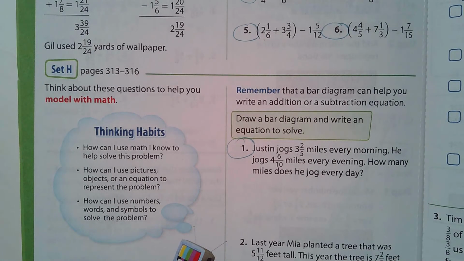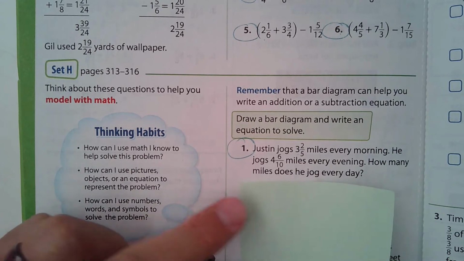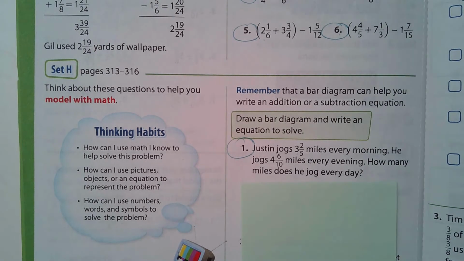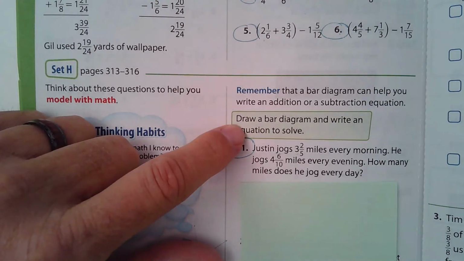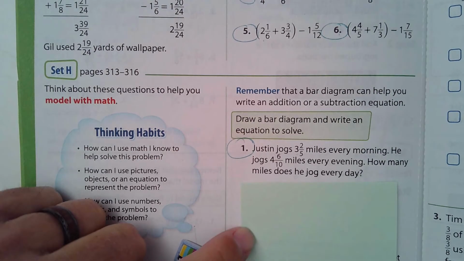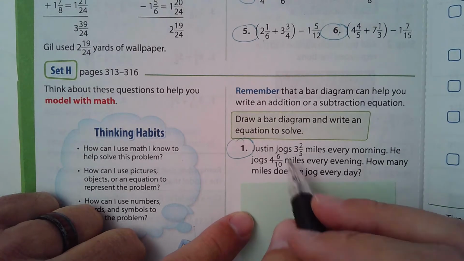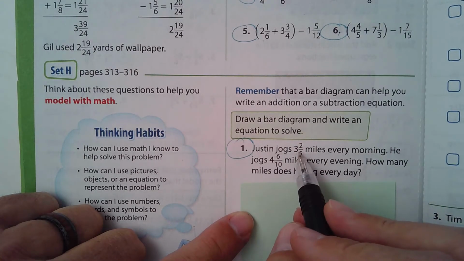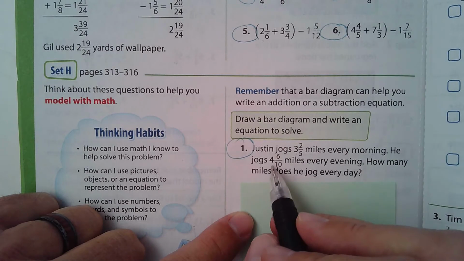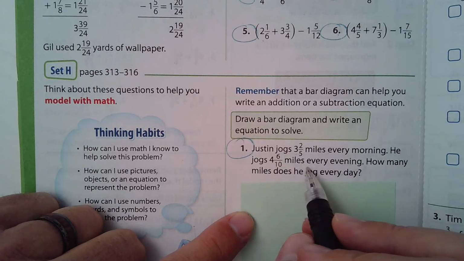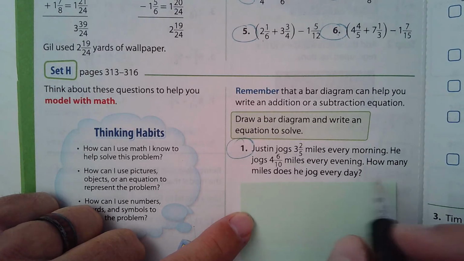Now, I want to go over something, to make sure when we're talking about modeling, we're all on the same page. It says draw a bar diagram and write an equation to solve. This one says Justin jogs 3 2/5 miles every morning, and then he jogs 4 6/10 miles every evening. How many miles does he jog every day?